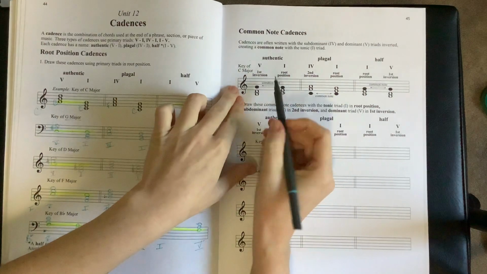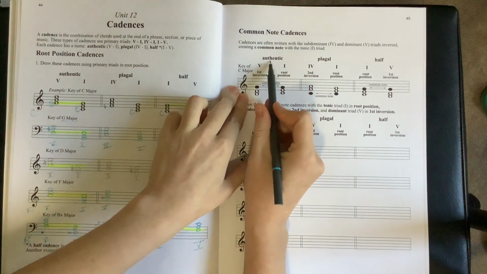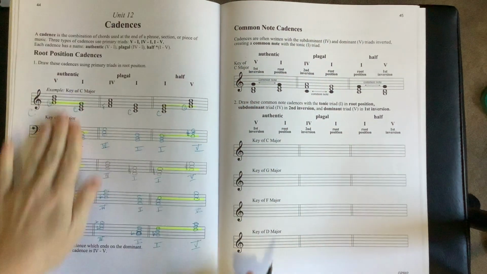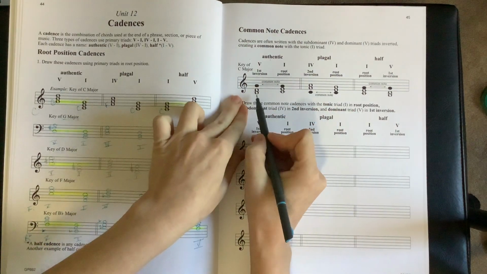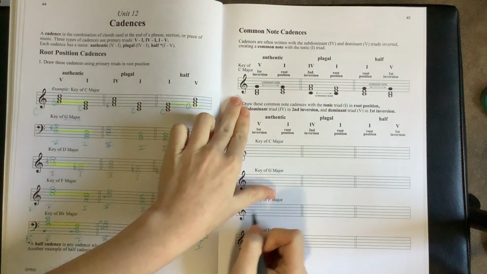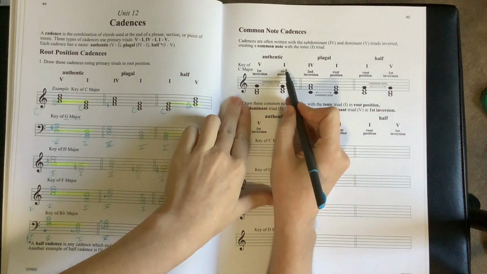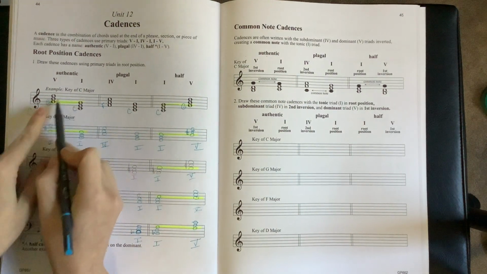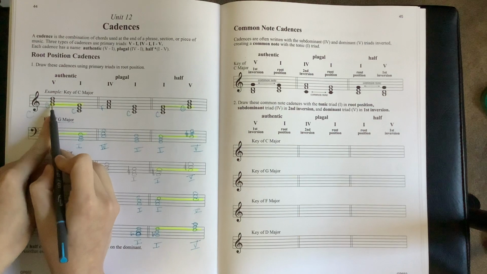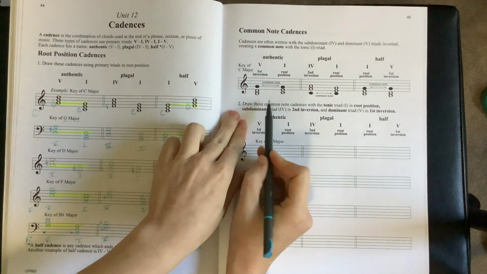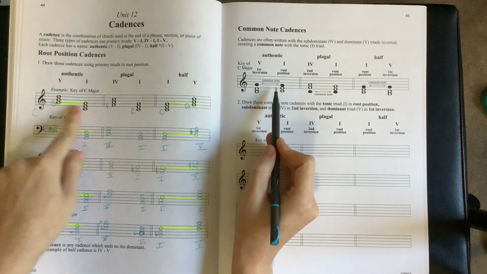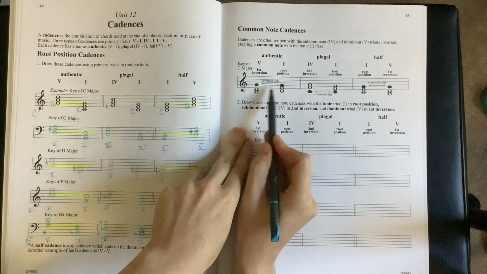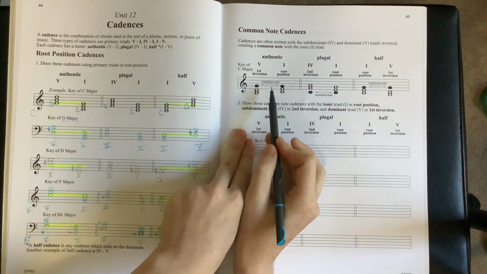So they take that 5 chord in the authentic cadence, like what we used here, and put it now in first inversion. The 1 chord is still in root position, but this is going to be in first inversion. That G that we marked here as a common tone is still going to be the common tone.